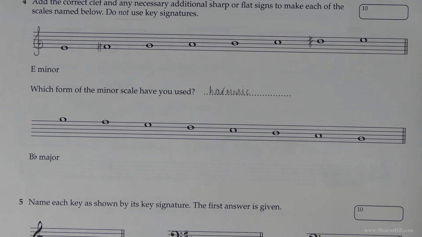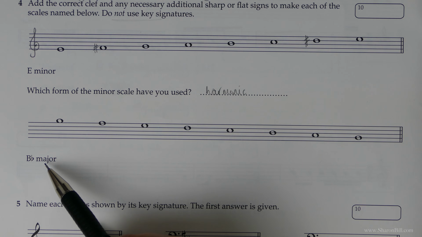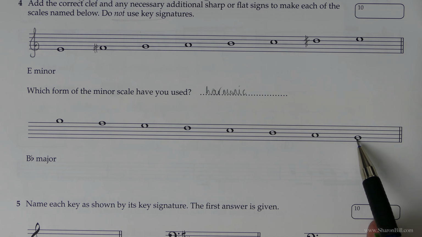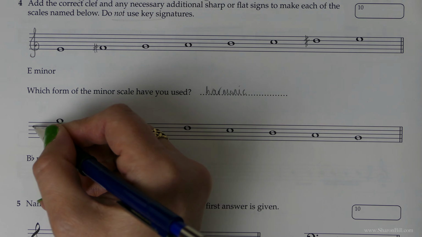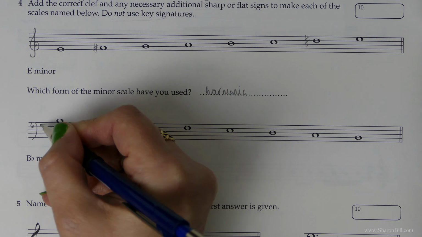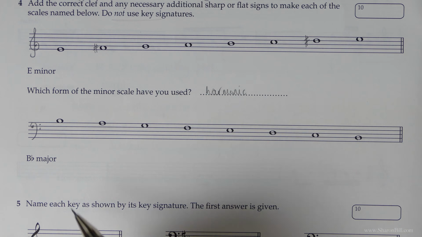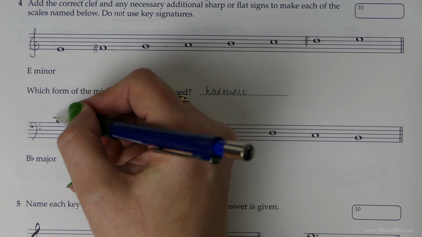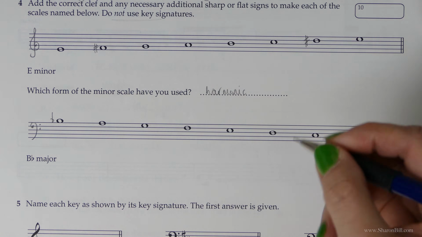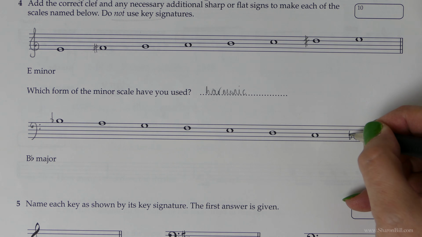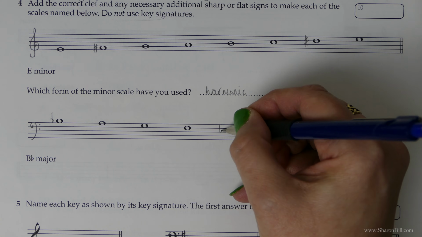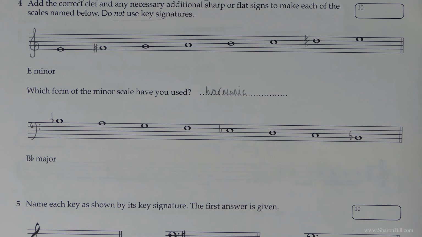The next question asks us to write this scale and make it into the scale of B flat major. And so in order for this to be B flat major, it must begin and end on B flat, and so we need that to be in the bass clef. And then B flat major would have a key signature of B flats and E flats. However, we add that as an accidental, so there's begins and ends on B flat. It looks like we've got too many flats, but don't forget we need that key note twice. And then we've got E flats as well. And then that completes that question.